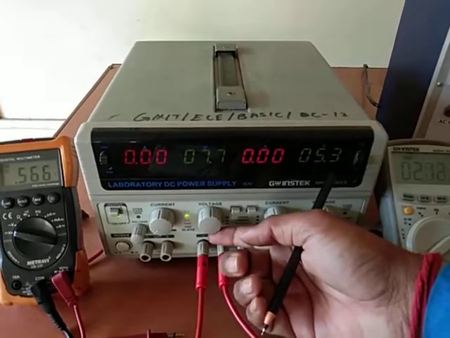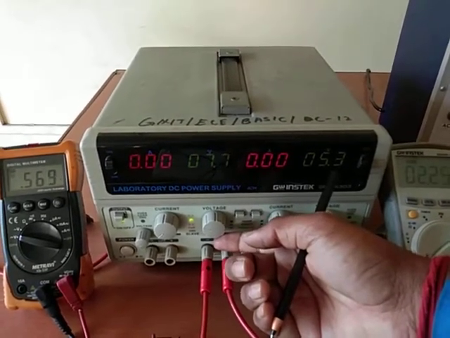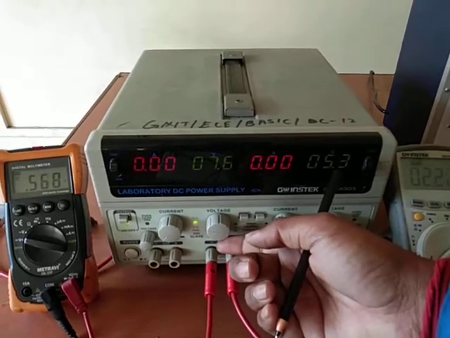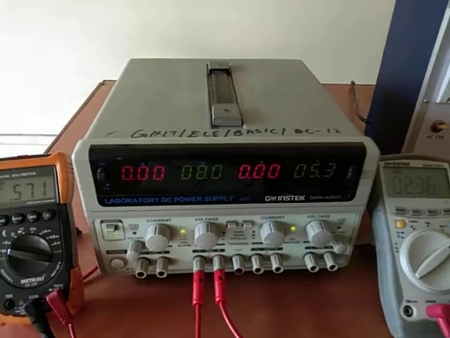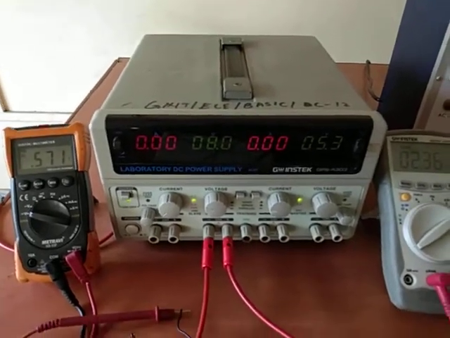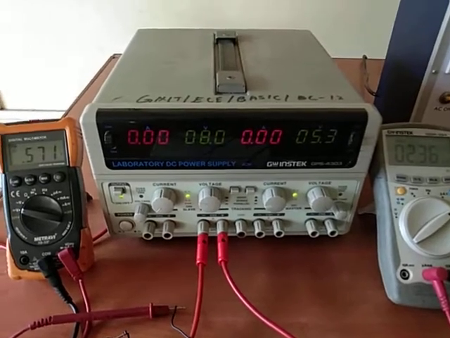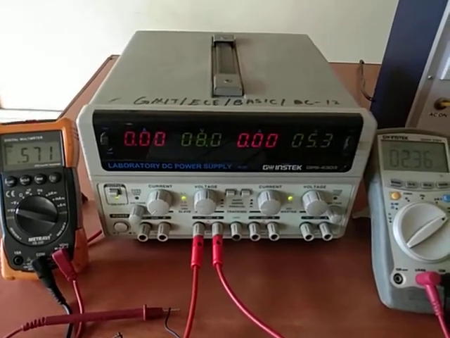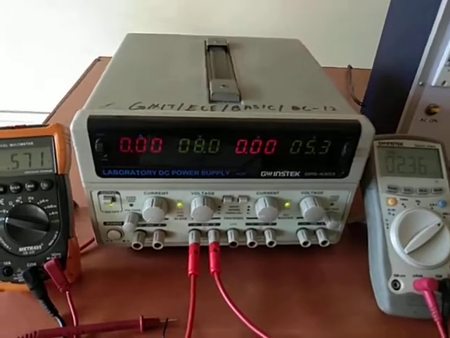Then 8 volt, input voltage is 8, VD is 0.571 and ID is 2.36 milliamps.